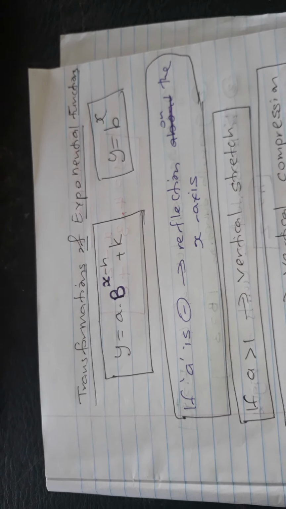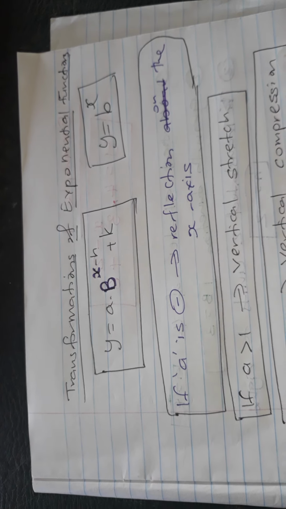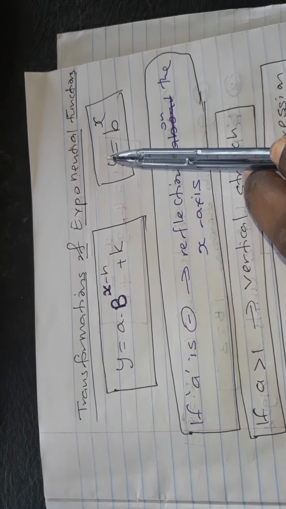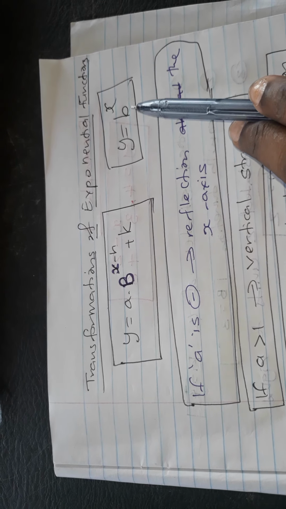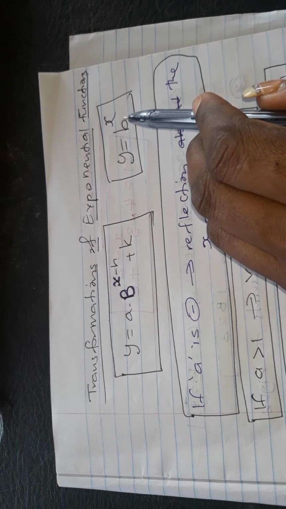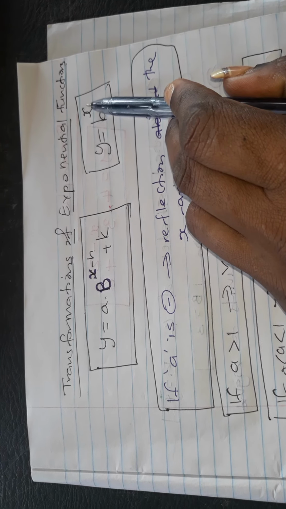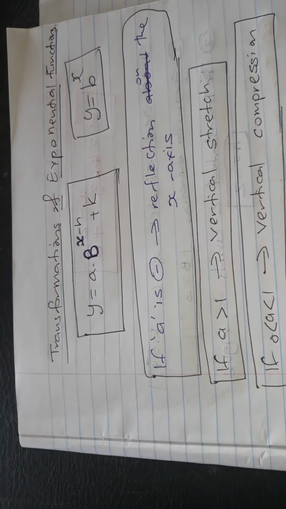Hello MYP5. Okay, today we are going to look at transformation of exponential functions, right? All right, my original transformation graph will normally have this equation: y = b^x. I can always write a small b or a capital B, right? So y = b^x, and we are going to be translating using that.